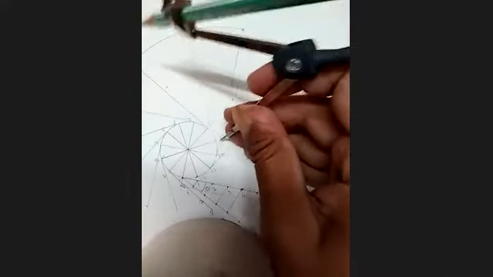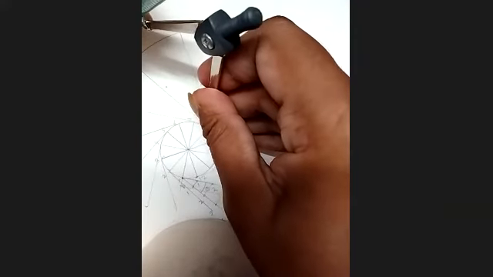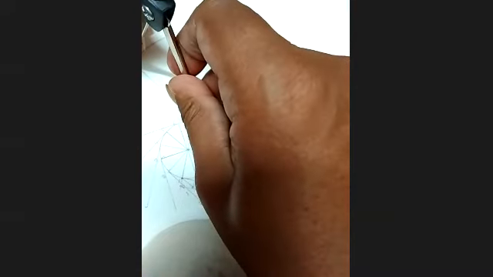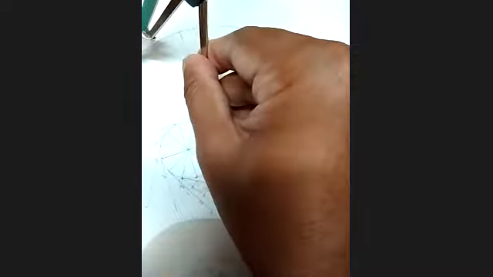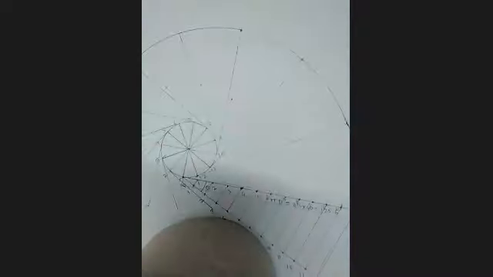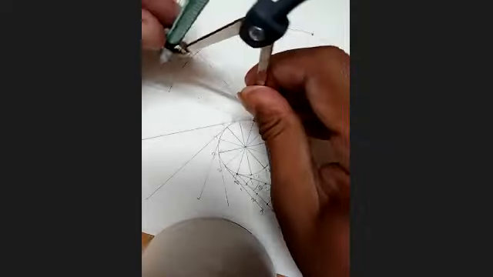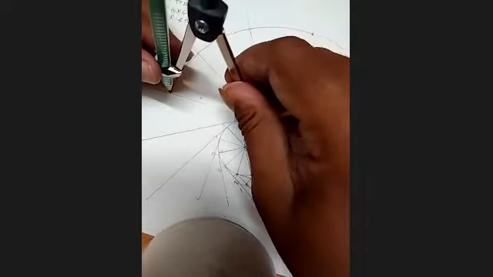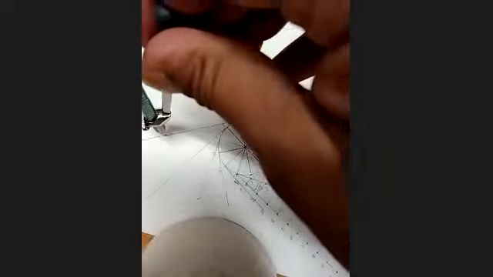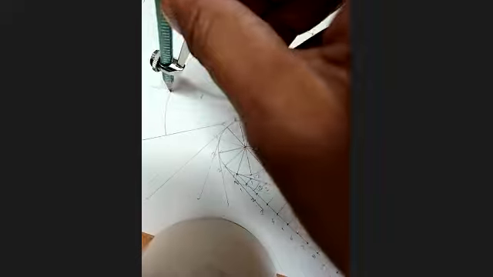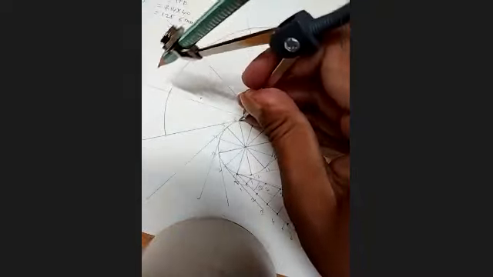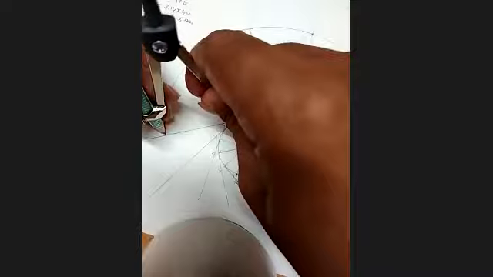Then keeping at 8, then at 7, then keep the metal end at 6 now. Then take the same distance, reduce by 1 division.